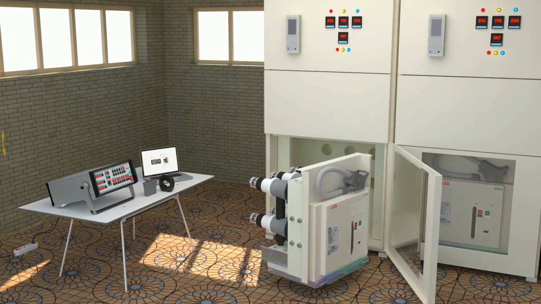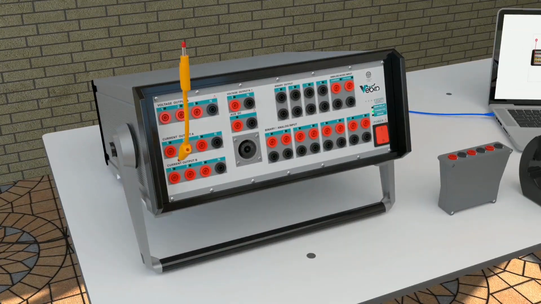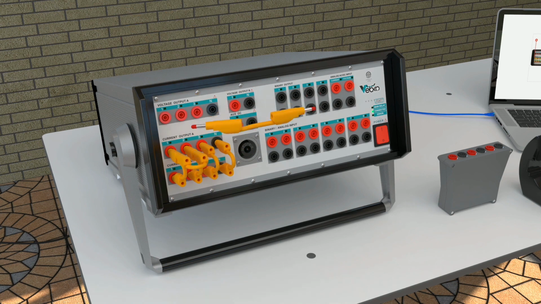In this wiring, you need to jumper IA1, IB1, IA2, and IB2 together, and IA3, IB3, IA4, and IB4 together, and connect IA1 and IA4 phases to the CB contact in accordance with the picture.